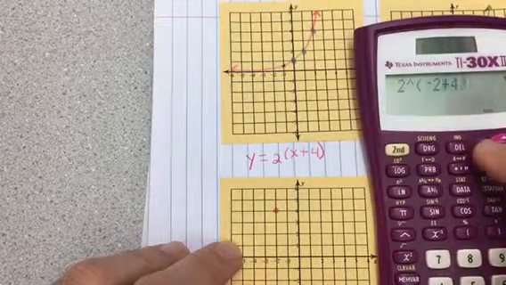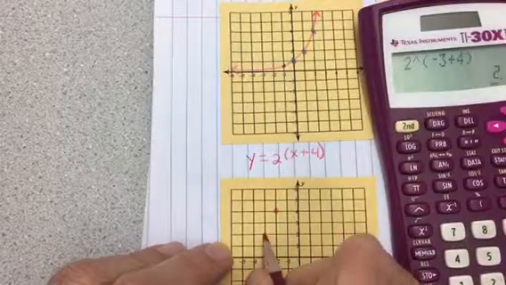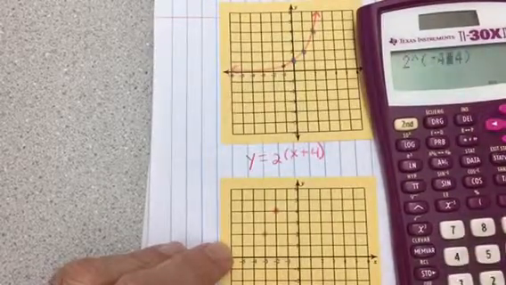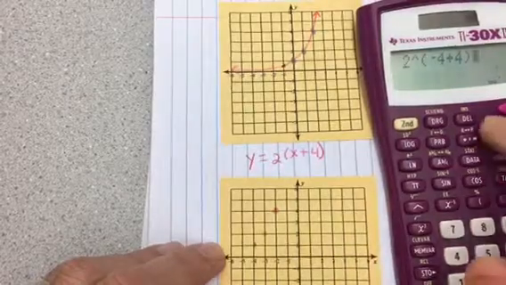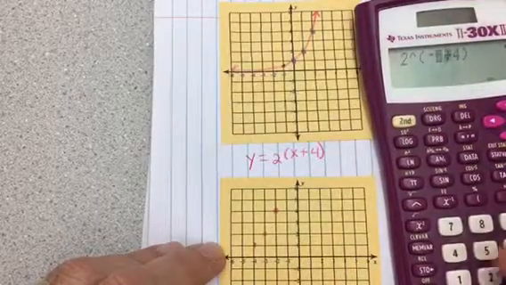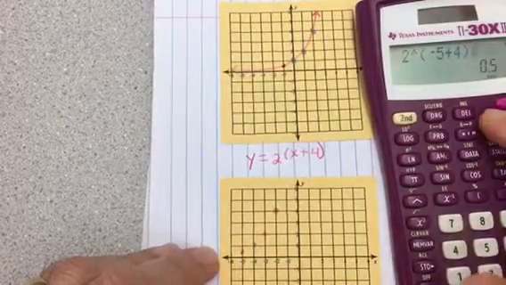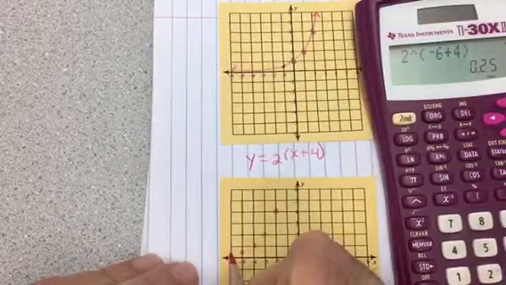Okay, let's go and change that to a negative 3. Negative 3 input, output is 2. Negative 4, output is 1. Negative 5, output is a half. Negative 6, output is a quarter.